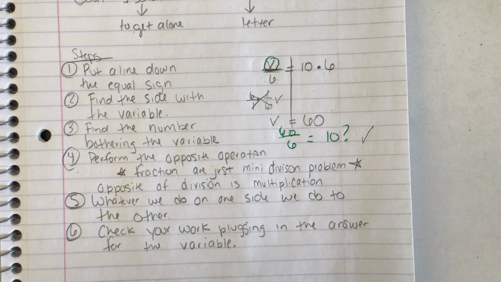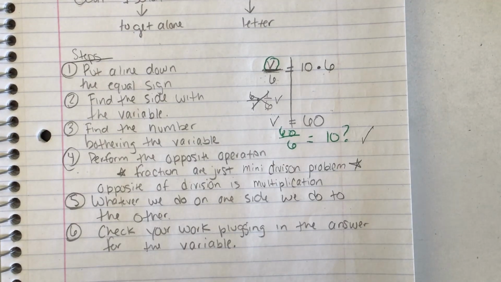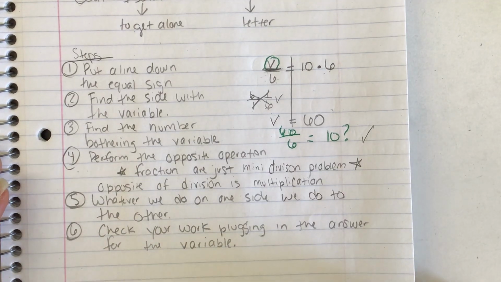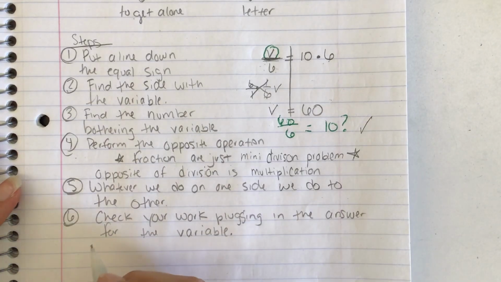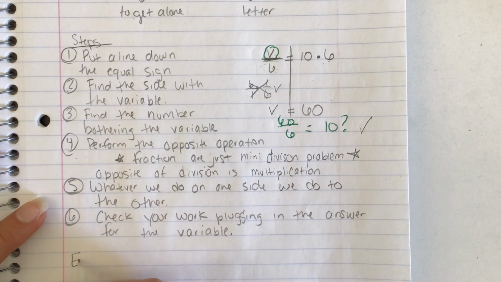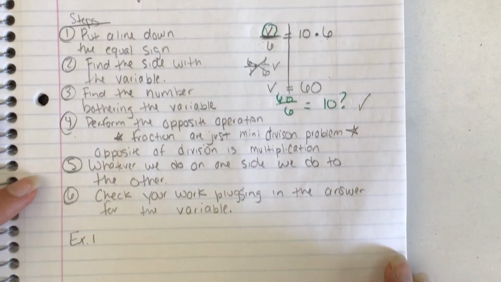All right, let's do 3 example problems, and then we have some work on our worksheet. So example number 1.